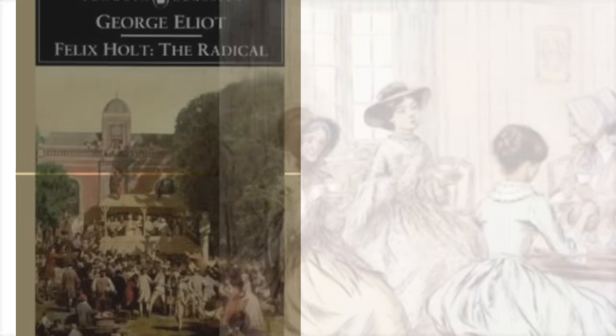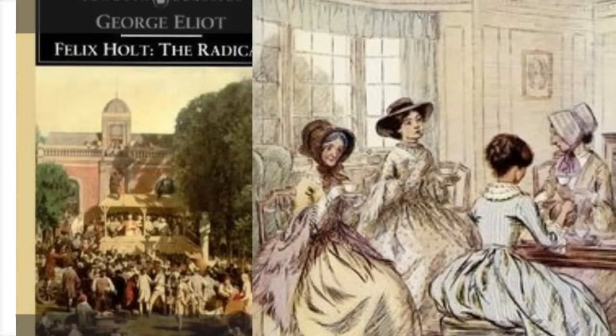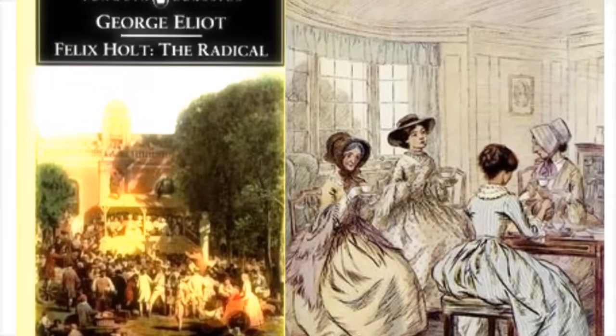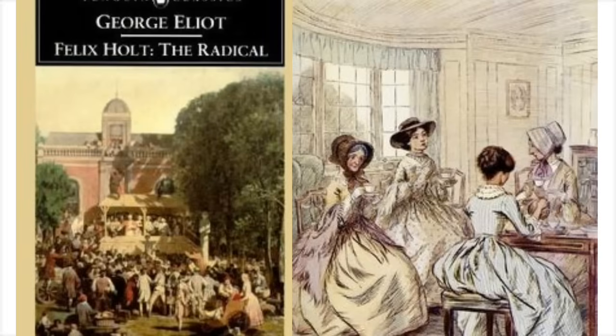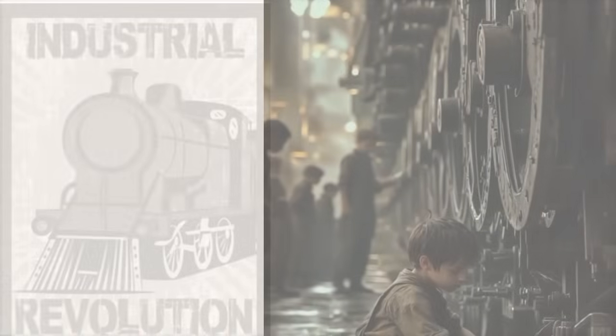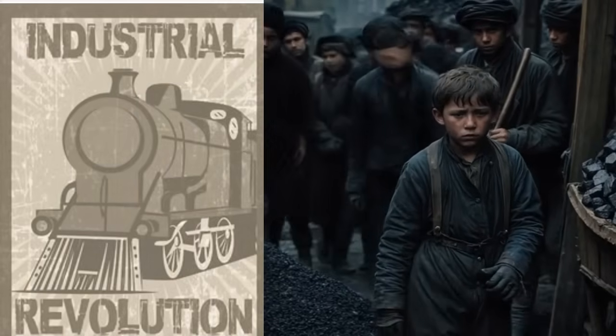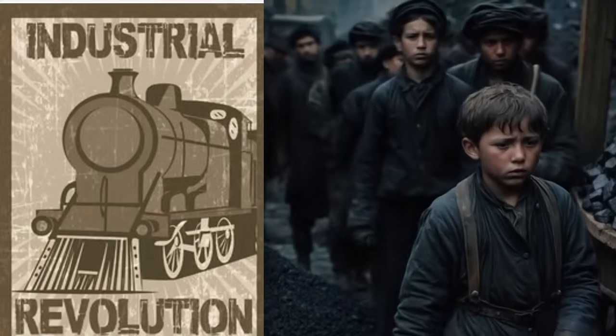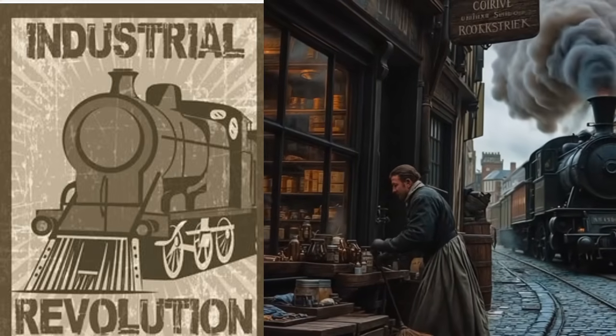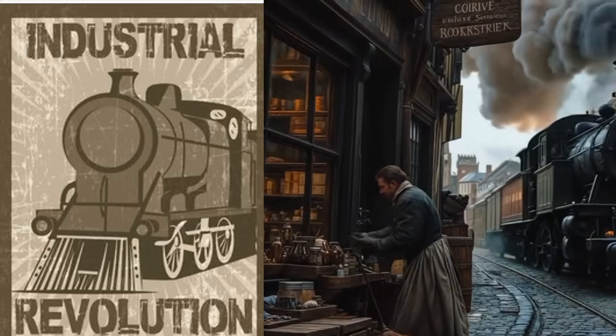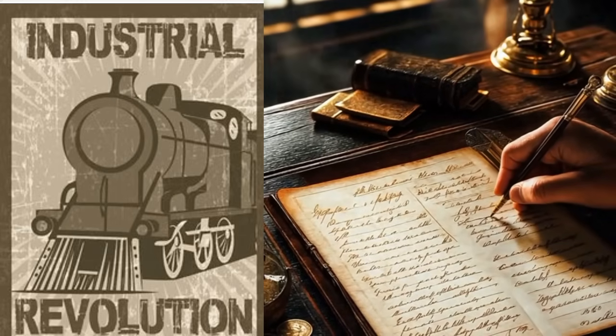Felix Holt the Radical, which was written in 1866, is probably George Eliot's least important novel. It is set in the period of the Reform Bill. It gives a picture of the upper middle class and industrial life. And we must remember that the Reform Bill and the Industrial Revolution were both very important factors of the Victorian age.